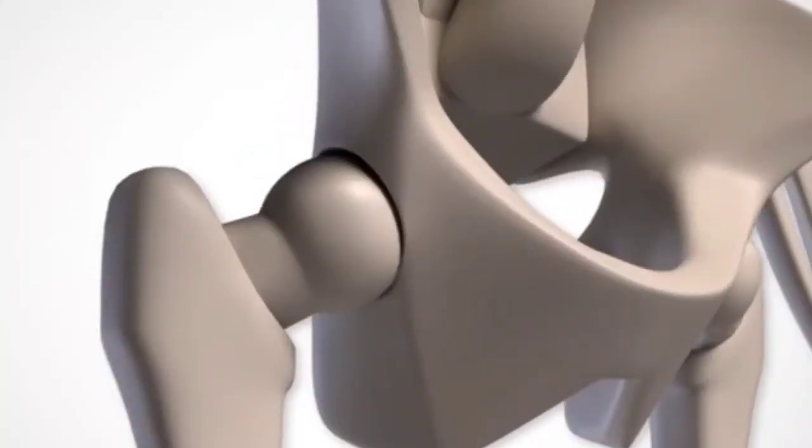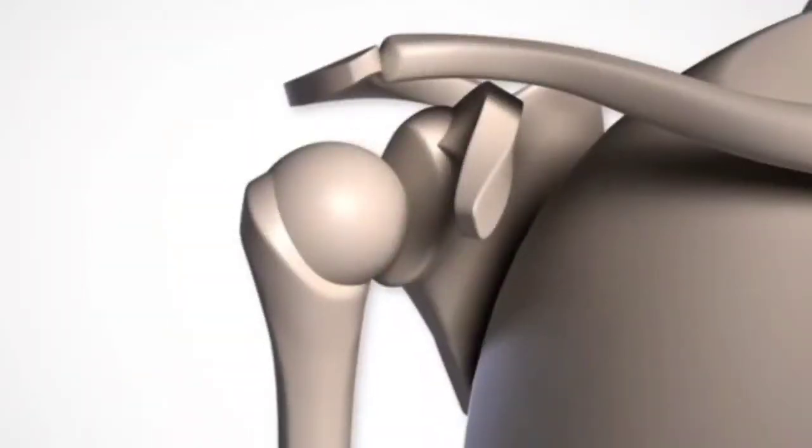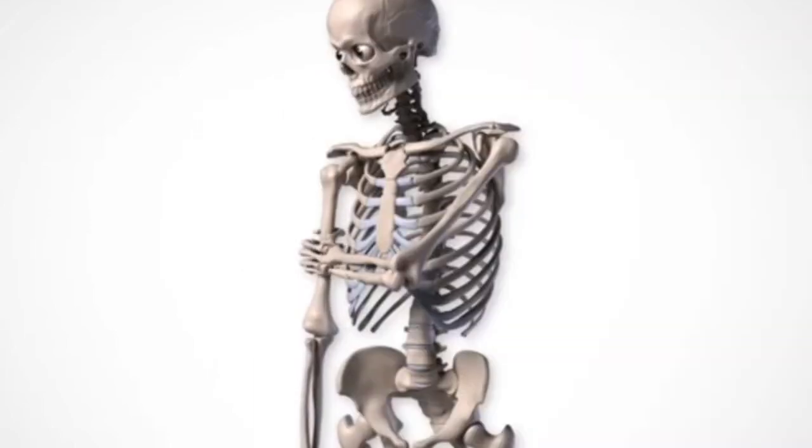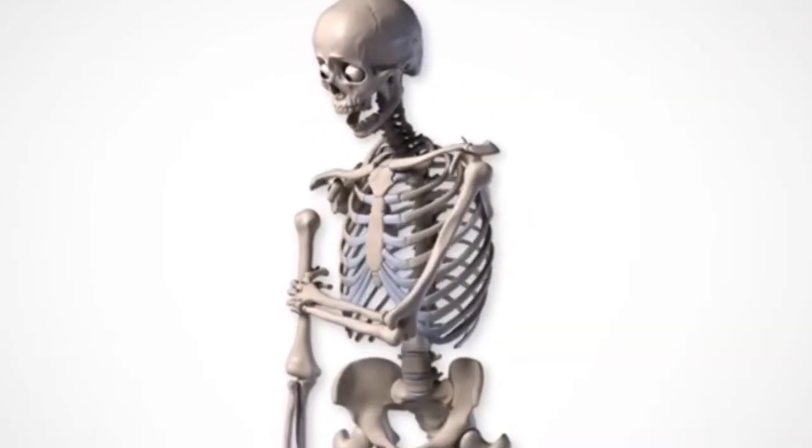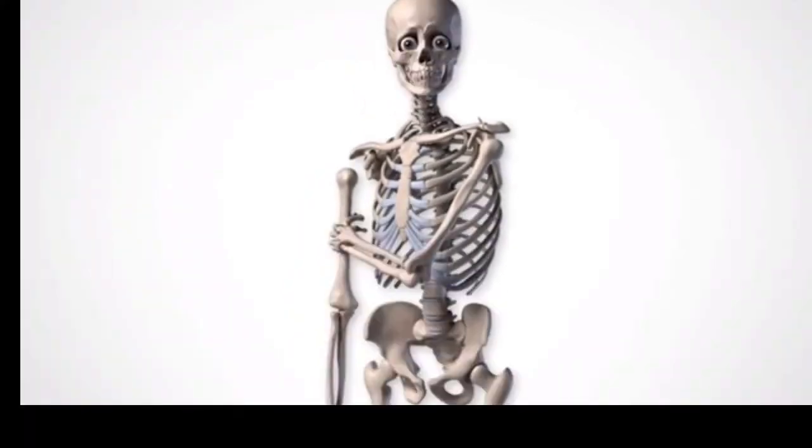The ball and socket joint is present in the hip region between the hip and the femur bone, and also in the shoulder and the arms. The shoulder and arm bone has more free movement, so sometimes it may come out of the socket and we can fix it easily into the socket again.